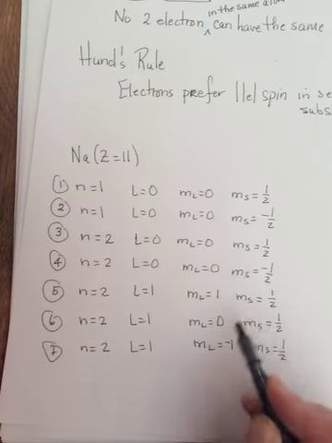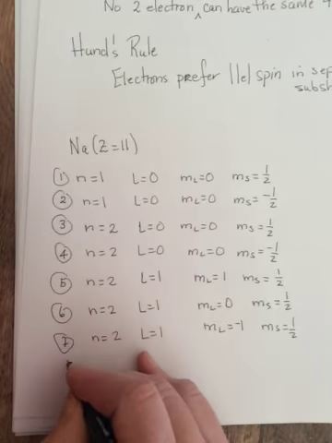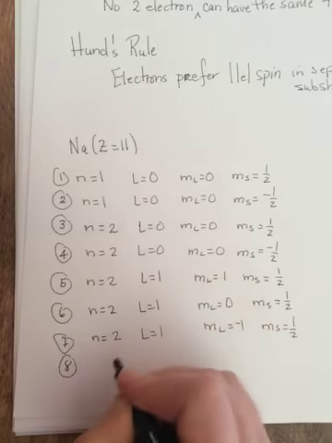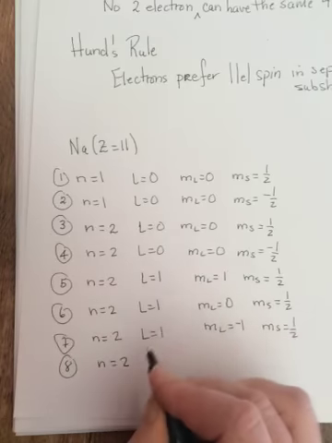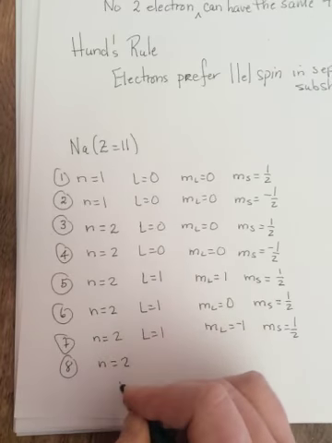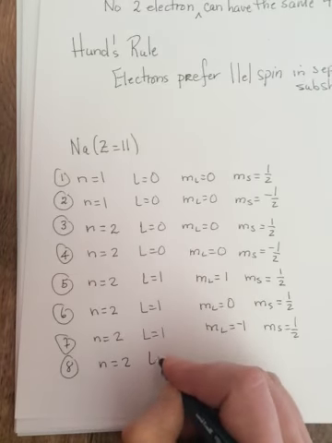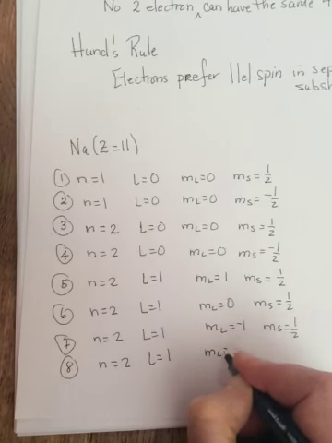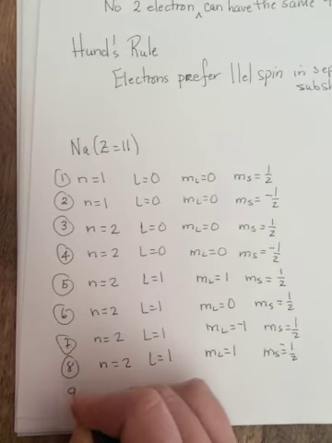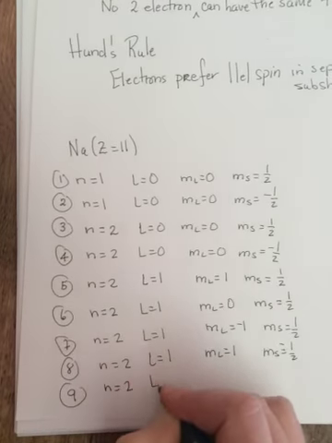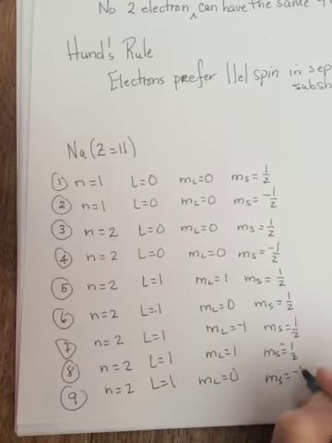They all go into their own room with the same parallel spin, and then when the next one comes along, it has to double up with one of these, because it always wants to go to the lowest possible state, the most stable state, okay? And so it's not going to hop up to the n equals 3. There's still space in the 2, but now they need to double up. So L equals 1, ML equals 1, and now MS equals negative 1/2. And then 9, n equals 2, L equals 1, ML equals 0, MS equals negative 1/2.